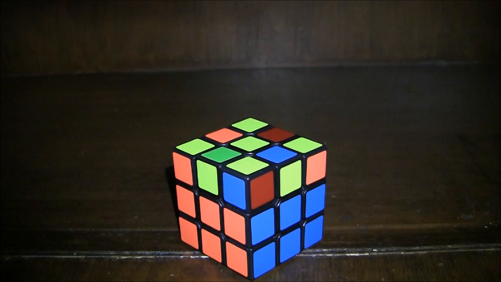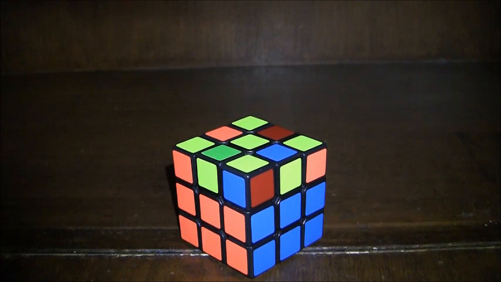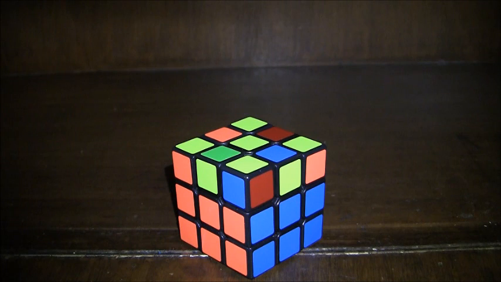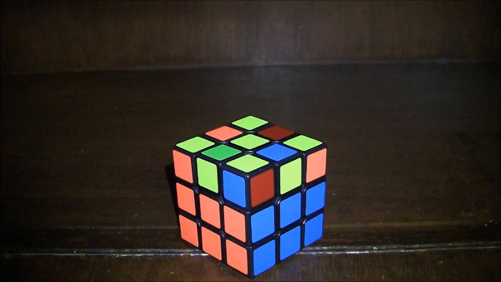Alright guys, so here I am again today and I'm going to teach you how to solve the last layer of the Rubik's Cube. So this is how to solve the Rubik's Cube, beginners part 3, the last part. And after this I'm going to cover a fourth part, all the doubts and everything, if I get any doubts from you guys.